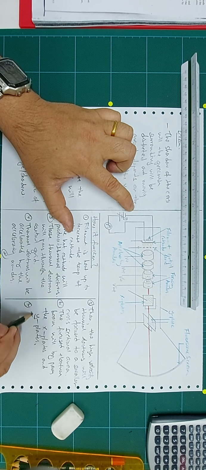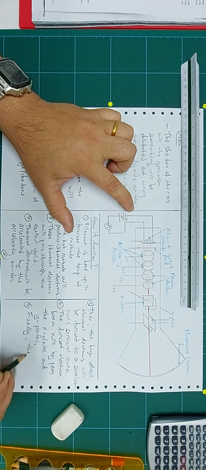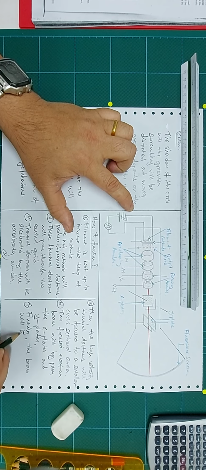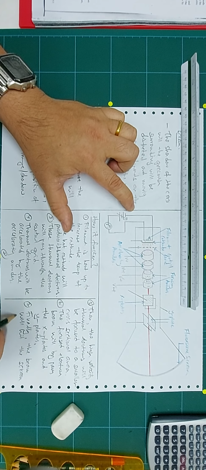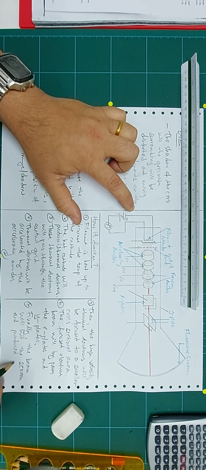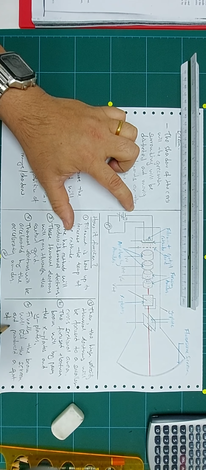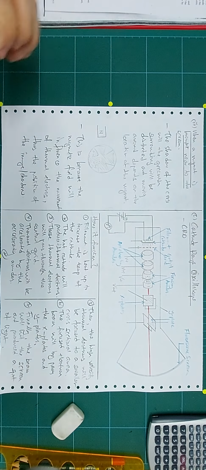Then finally the beam will hit the screen and produce a dot or a spot of light. So that is basically how the oscilloscope functions.